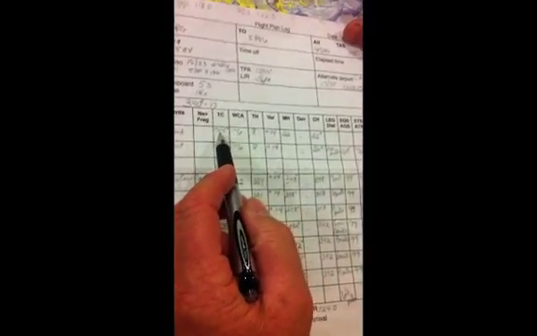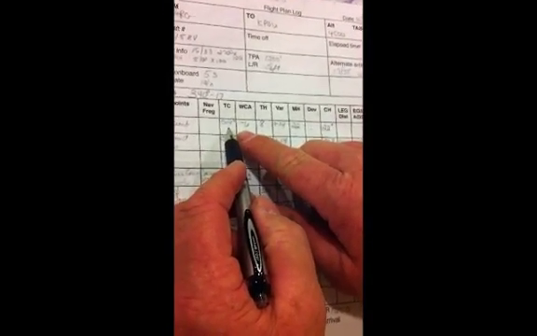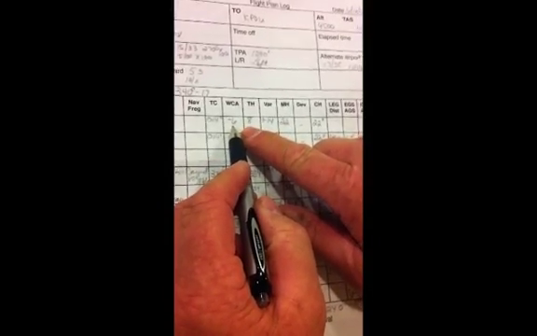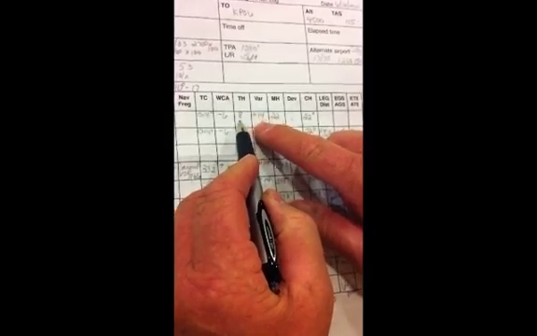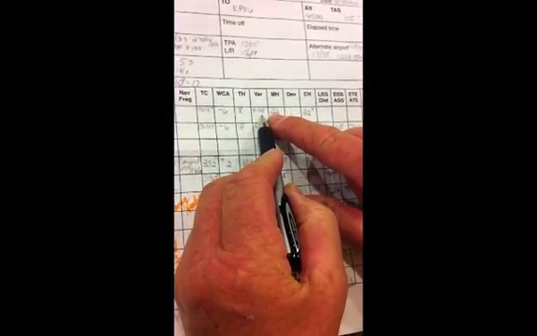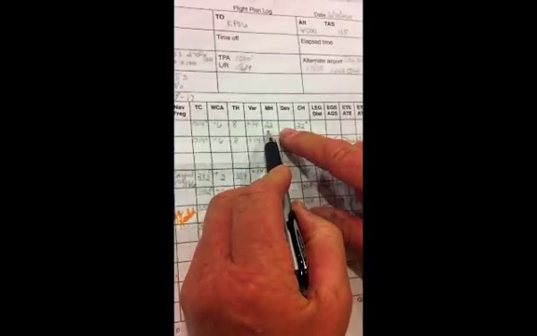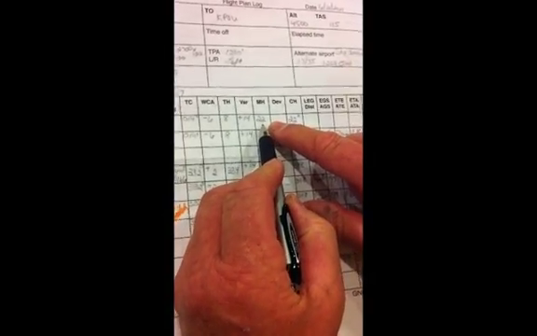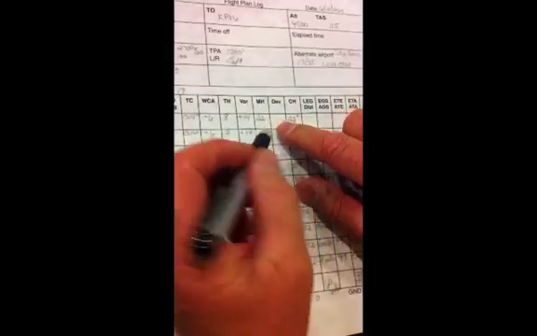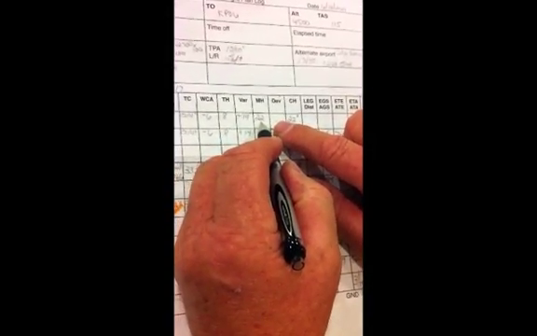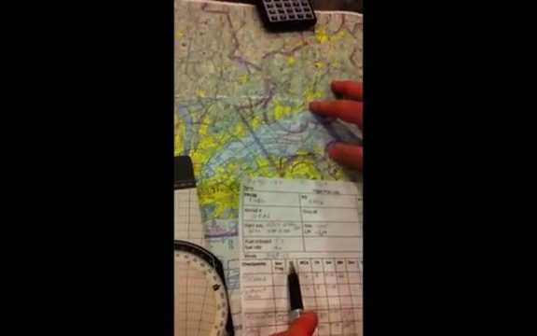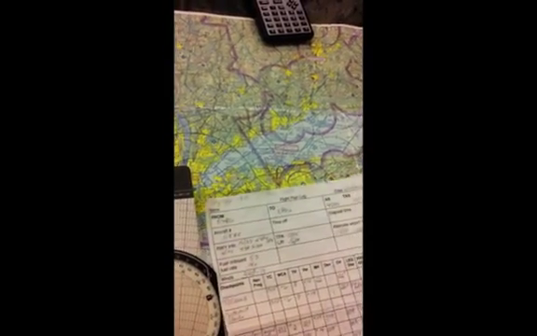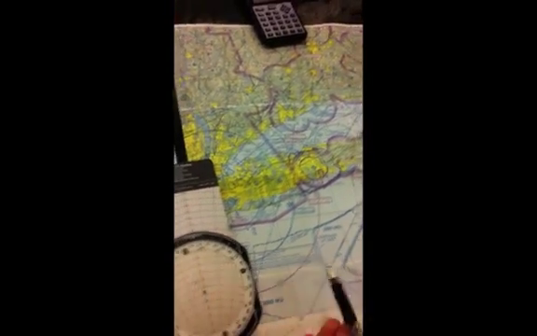So we take our 14 degrees from our true course minus our wind correction angle of 6 degrees gives us a true heading of 8, plus the variation of 14 degrees gives us a magnetic heading of 22 degrees. Once we're in the air, we want to fly at a magnetic heading of 22 degrees to compensate for the wind at 340 at 17 knots.